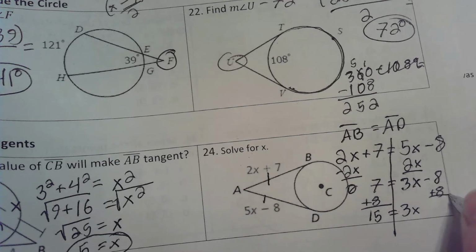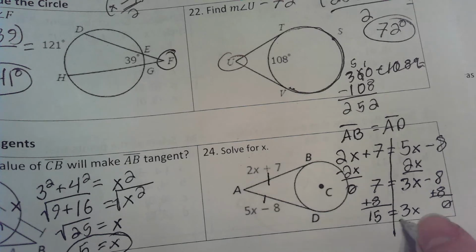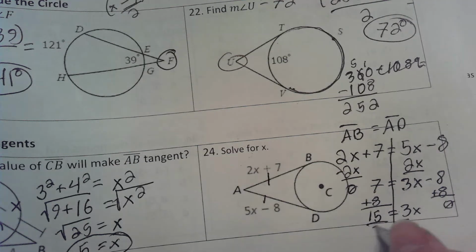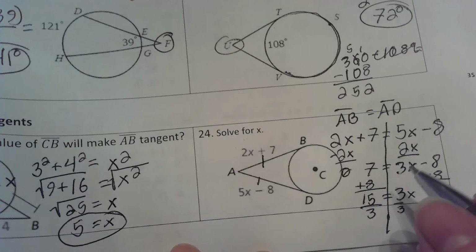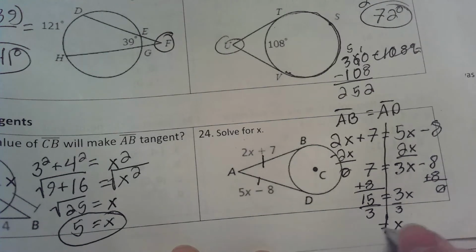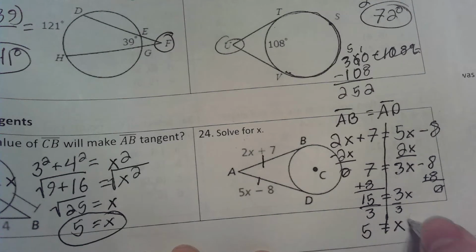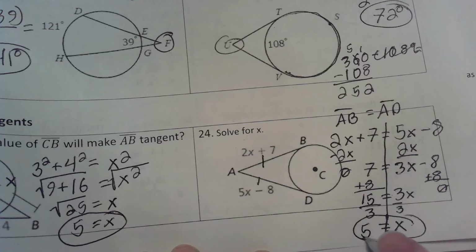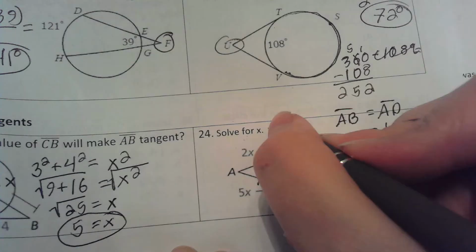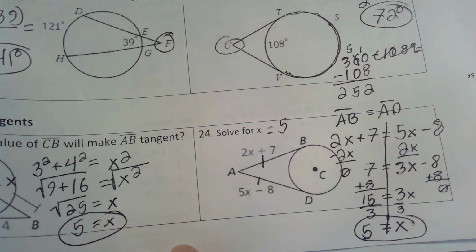Okay, 8 minus 8 is going to be 0. Divide each side by 3. I'm going to get x by itself. So we have x, 15 divided by 3 is 5. Okay, so x, everybody on that one is 5. Like the number 5.